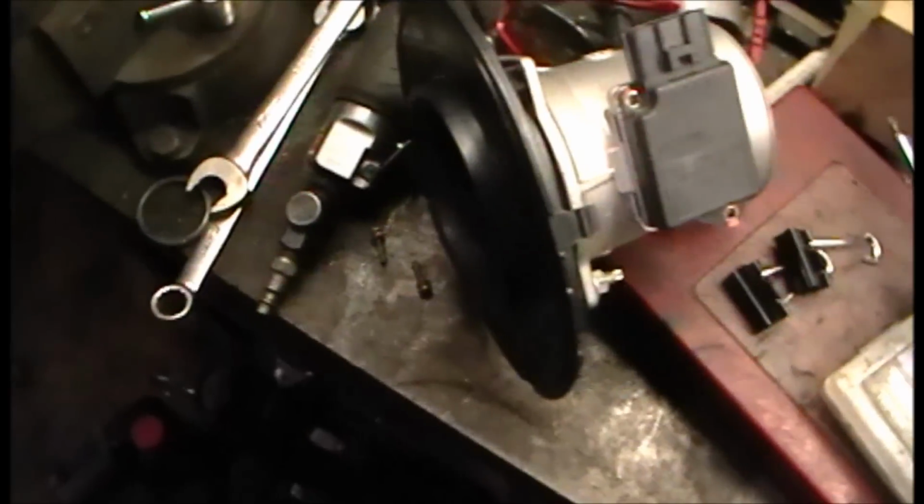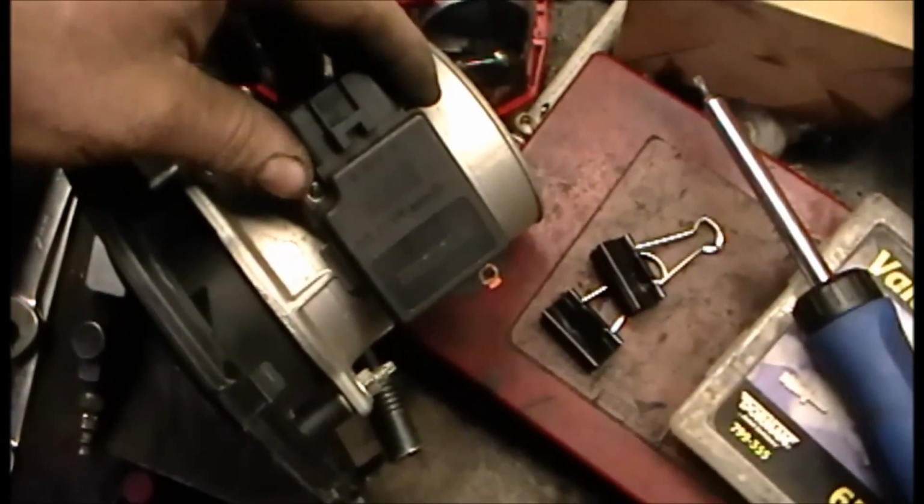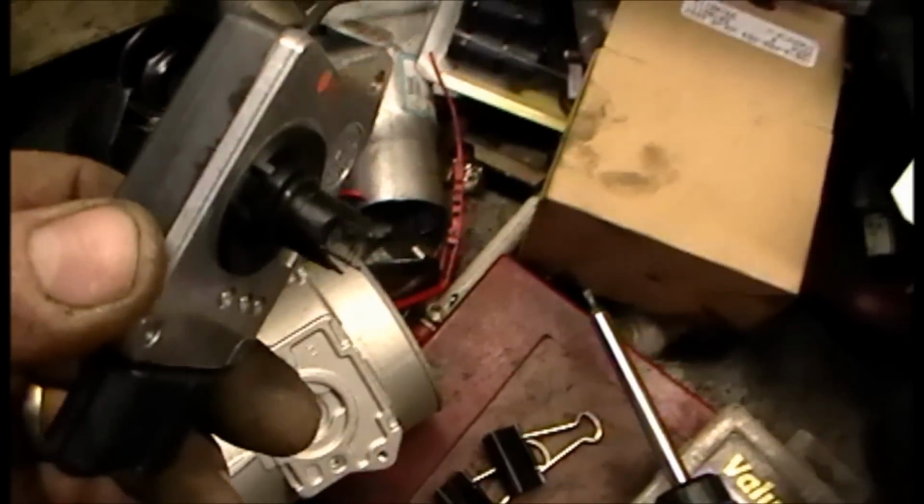I'm just going to take the sensor out just for video purposes with these two little tamper-proof Torx, so we can get a better look at it. It's got an airflow orientation, so let's do that. I'll give you that picture. Alright, let me see if I can get a good picture of it. With the screws out, the mass airflow sensor just comes out.